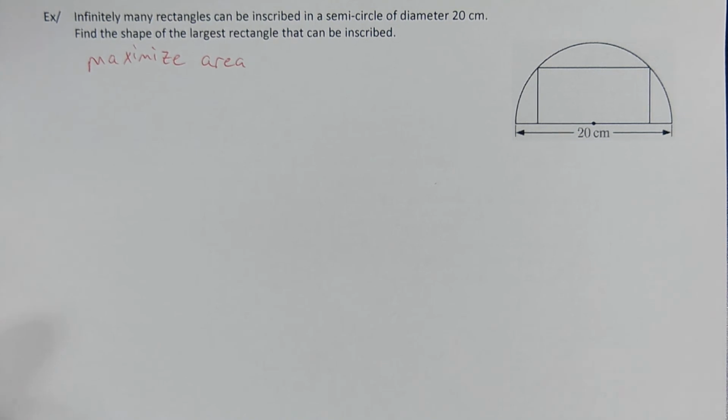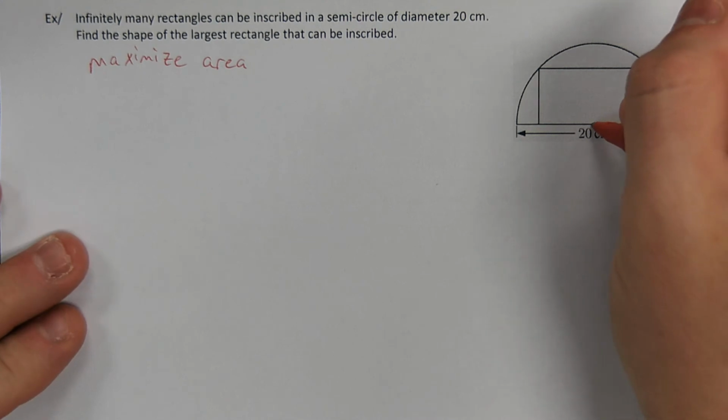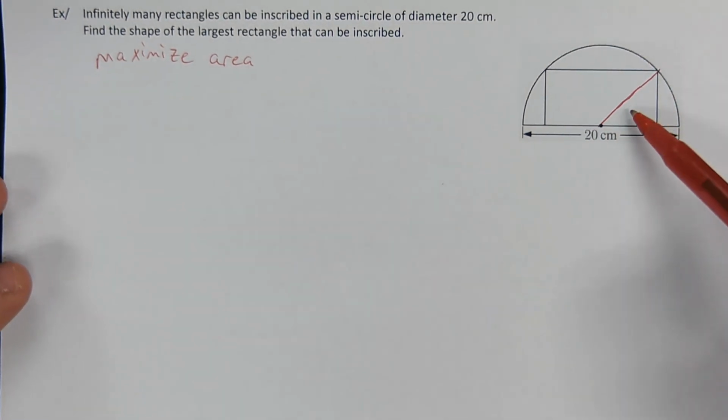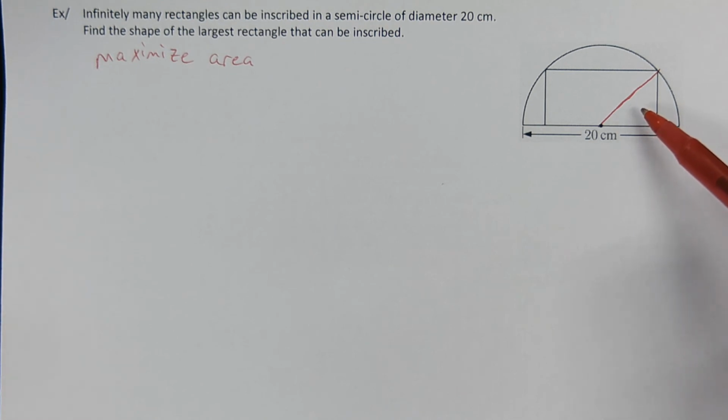Well, area of a rectangle is length times width, right? Anybody see anything that might be useful for me to draw? Ah, triangles. But specifically, right triangles. Well, you tell me. What is the length of this red line that I just drew? It's 10. That's the radius of the semicircle.